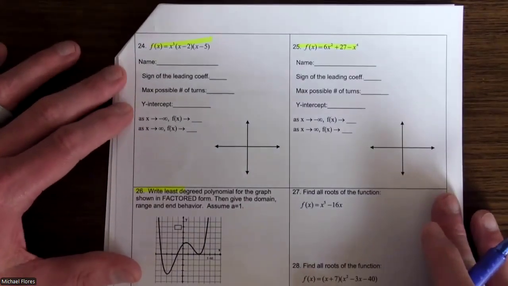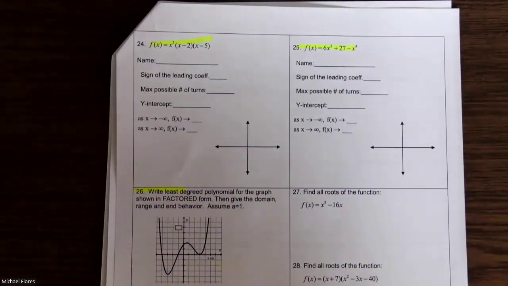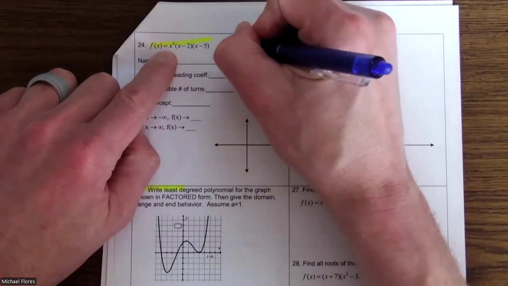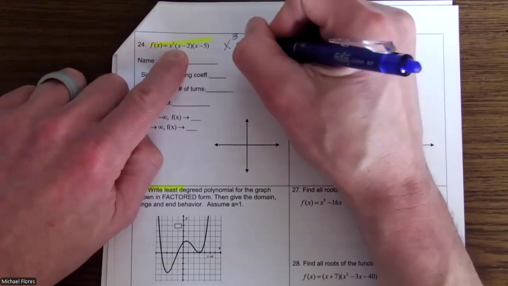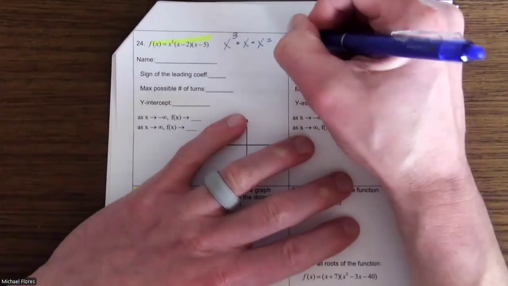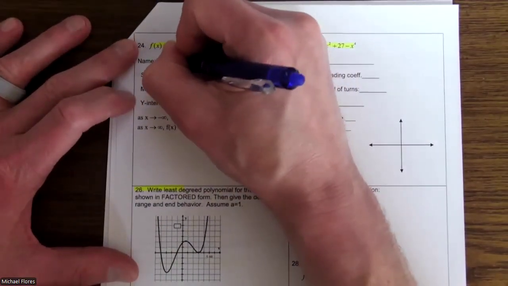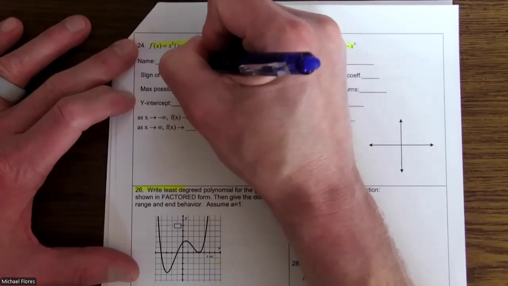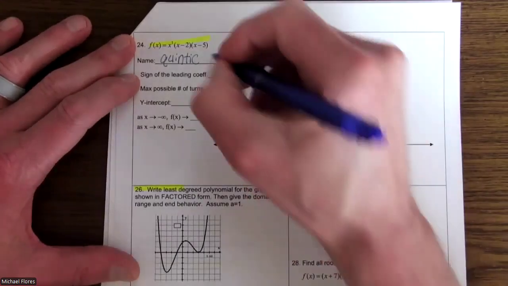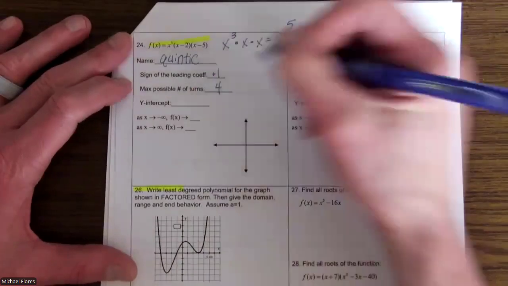Okay, 24. Here we have everything that is fully factored for us. You know what I'm going to do, I'm going to take what I have in front there times what I have in front of that parenthesis times what I have in front of that parenthesis, which is going to give me x to the 5th. So we now know that this is a 5th degree polynomial, which is quintic. The sign of the leading coefficient, well, we can see here it's positive 1. Maximum number of turns, 5 minus 1 is 4.